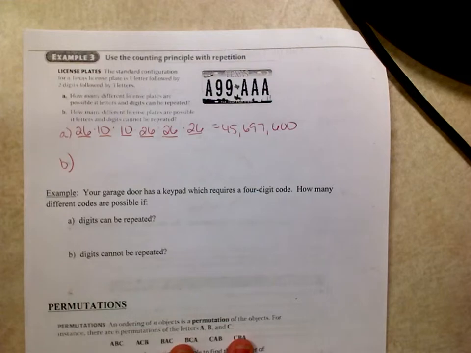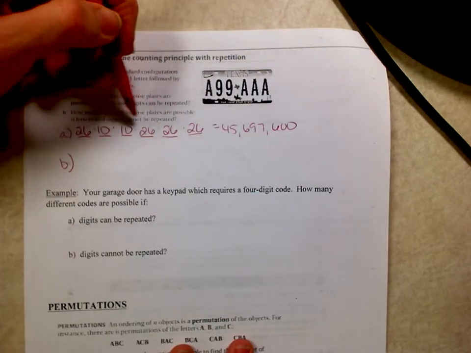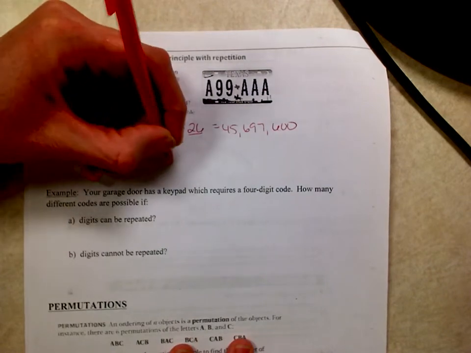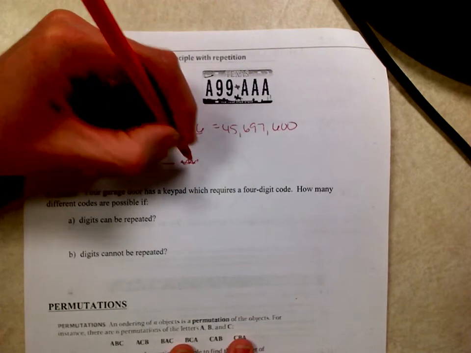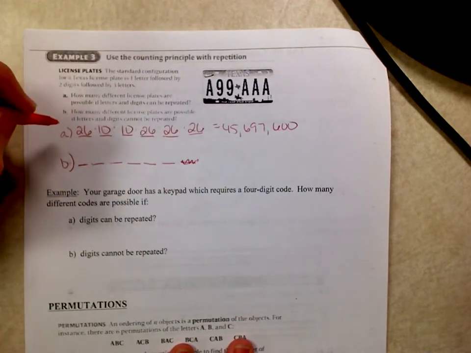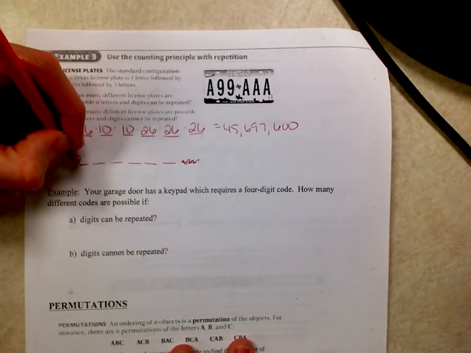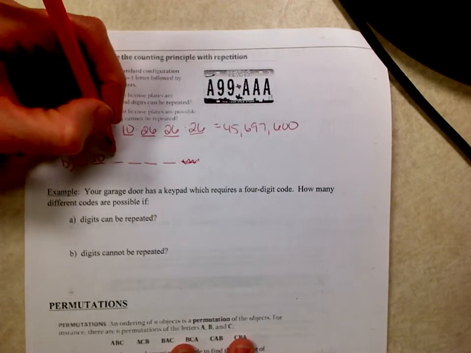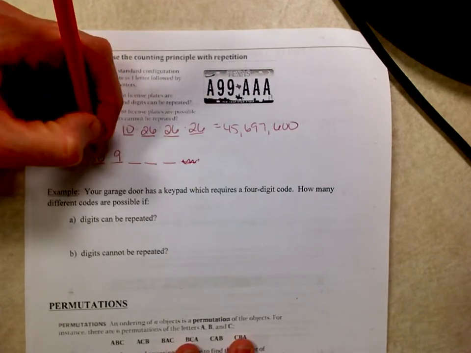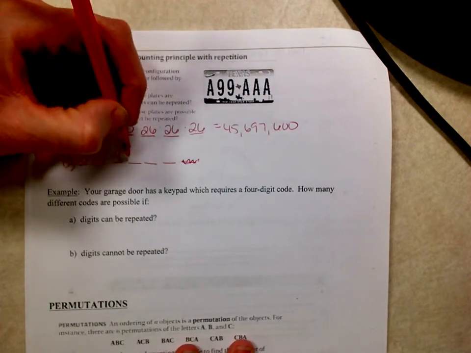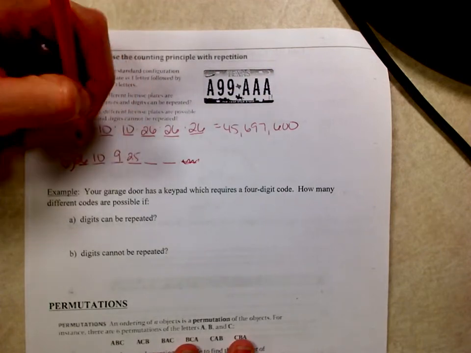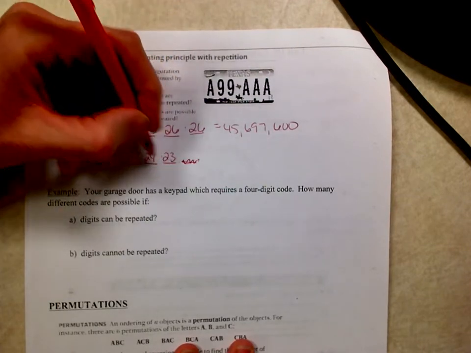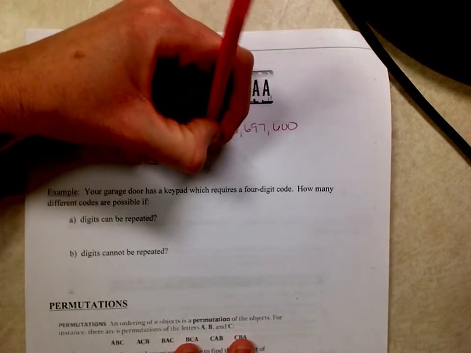If you look at example B, it says how many different license plates are possible if letters and digits cannot be repeated. Well, this changes the problem a little bit. You're still filling in the 6 blanks on your license plate, but because you can't repeat items, some of the numbers will change. You will still have 26 choices for the first one. You will still have 10 digits for the first digit blank. Now the next blank, you will only have 9 choices because you already used one and you can't repeat it. For the next blank, you would only have 25 choices because you used a letter at the beginning, then 24, then 23.